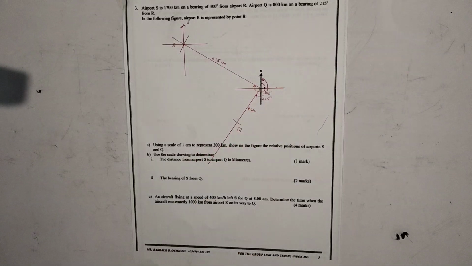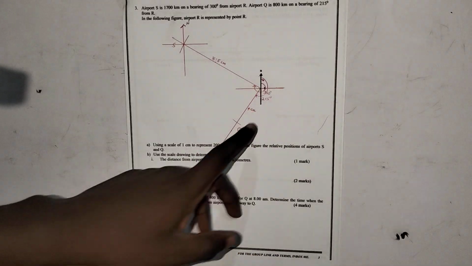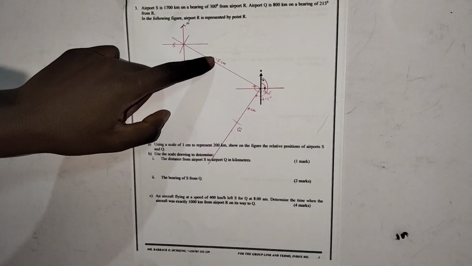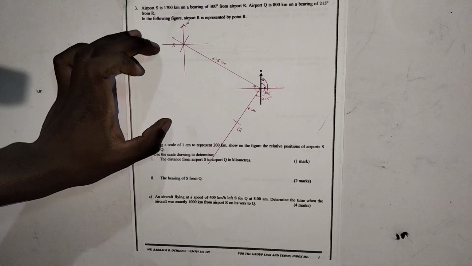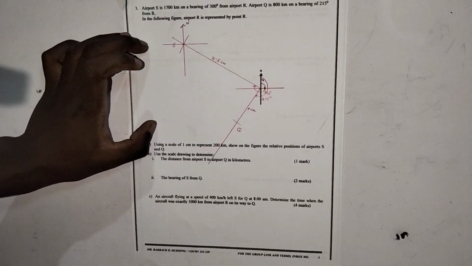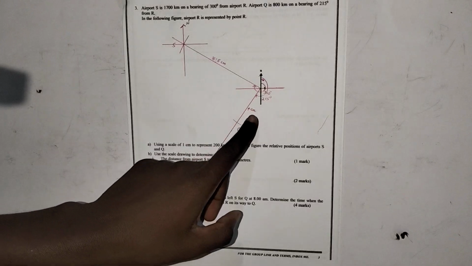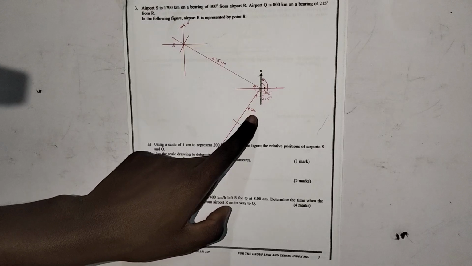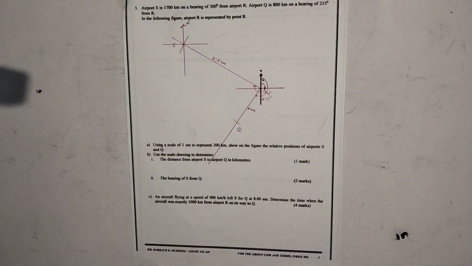It is not always advisable to use 800 kilometers or 1,700 kilometers here because we are scale drawing. So this is on the paper, we use the scale, so that if somebody wants to understand what the 4 centimeter is, he or she should use the scale to understand that this is equivalent to 800 kilometers. We are done with that.